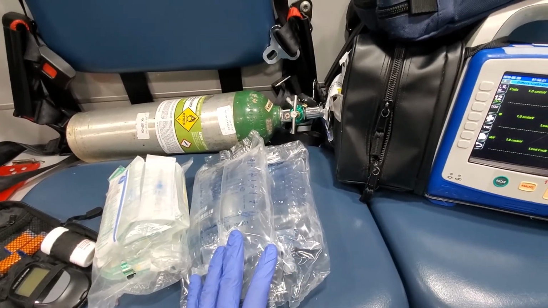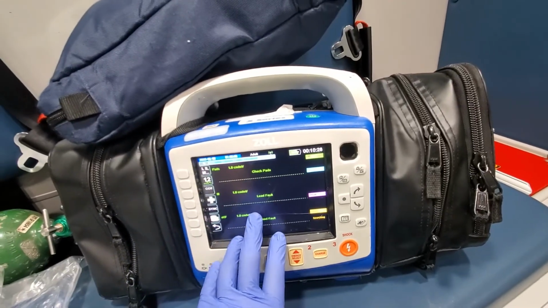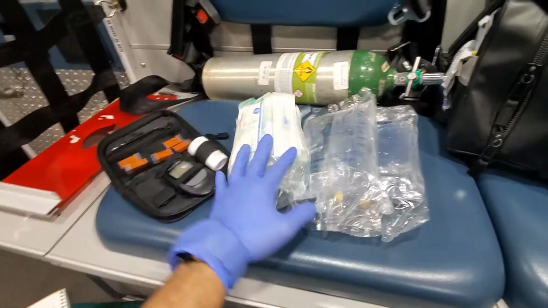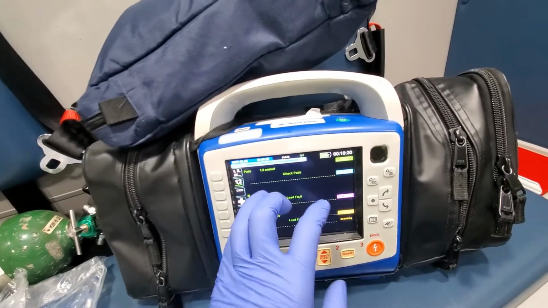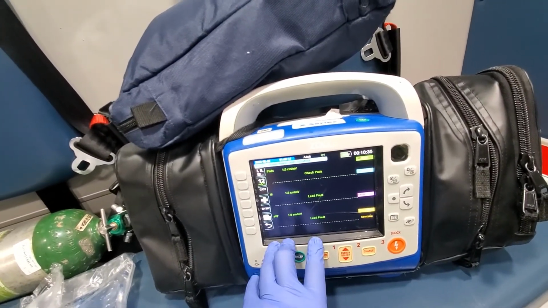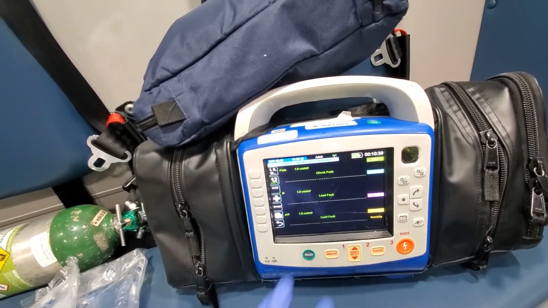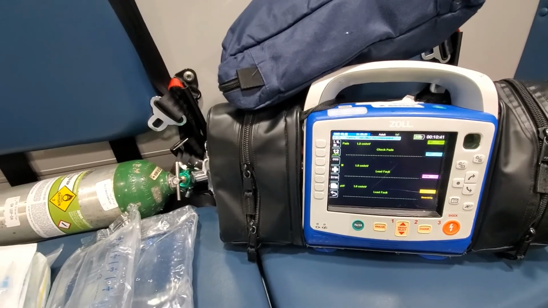Now, these patients are also known to have electrolyte imbalances. This is not paramount, this will be second, but if you have time and the hospital's not too far, put them on EKG and check to see if they have any signs of hypo or hyperkalemia, because DKA is known to cause electrolyte imbalances.